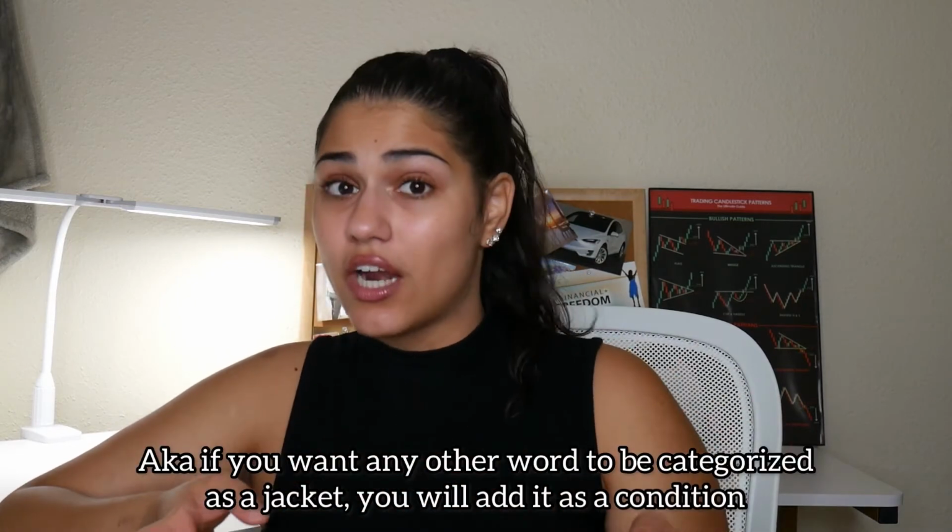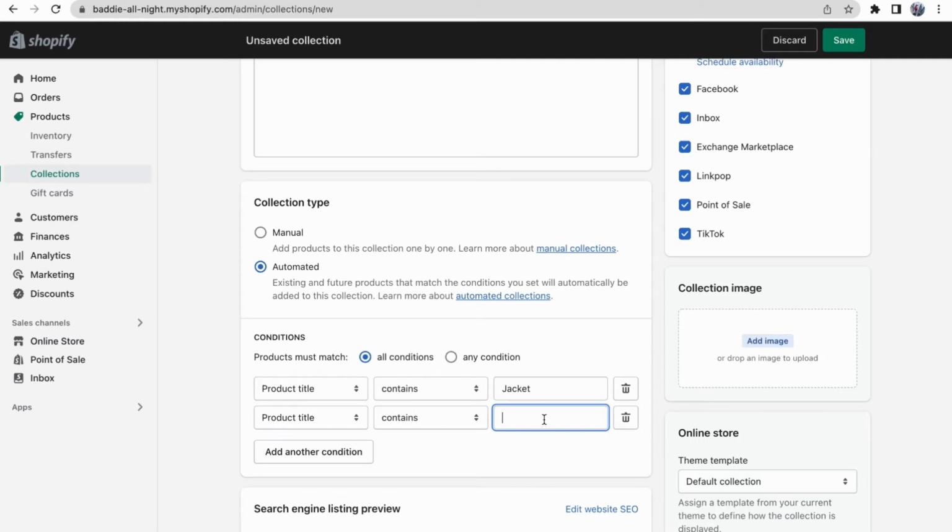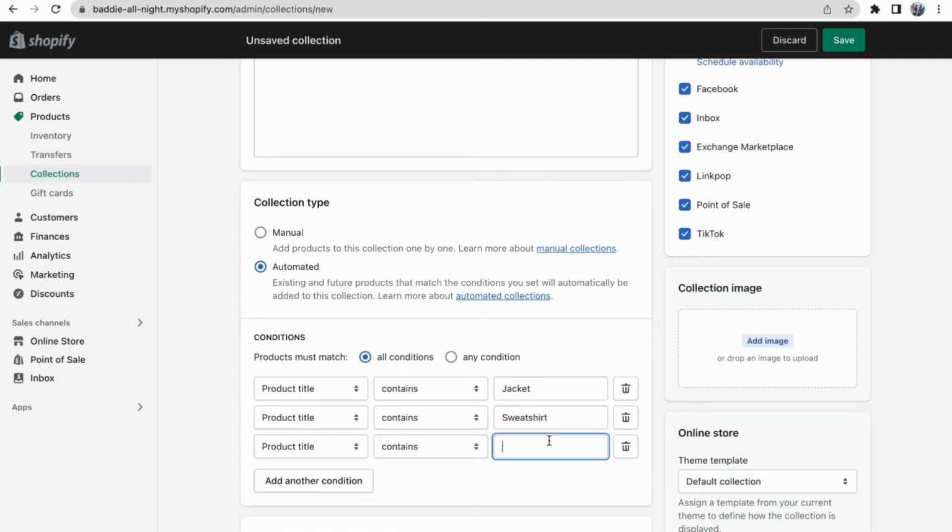Now, if you're selling things such as hoodies, sweaters, and things like that that are also categorized as jackets, then you would go ahead and add another condition, and you can say that it contains the word sweatshirt, it can contain the word sweater, and so on. So anything that contains those specific words will be pulled up in that collection.